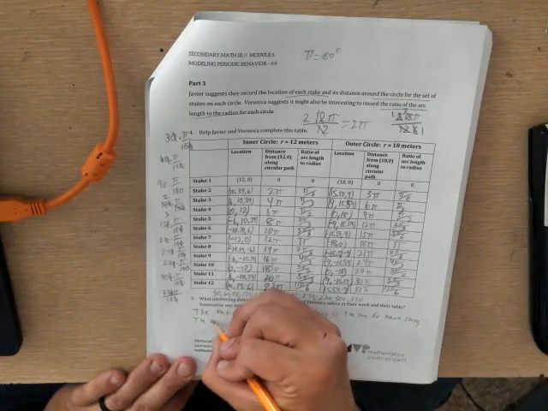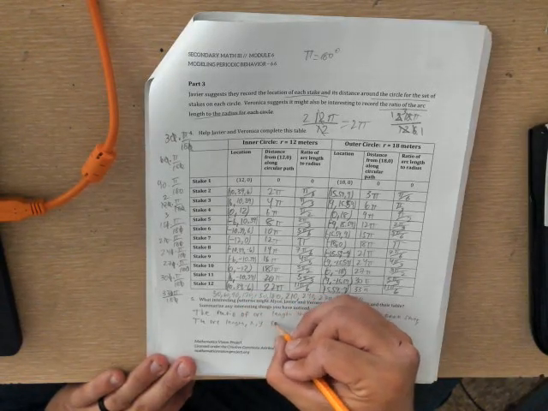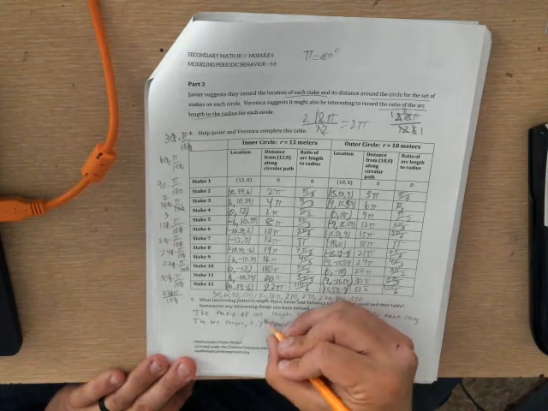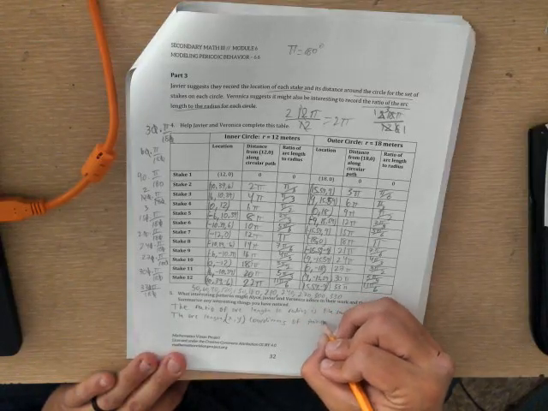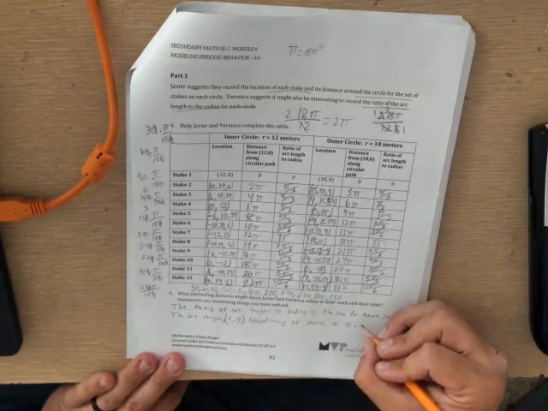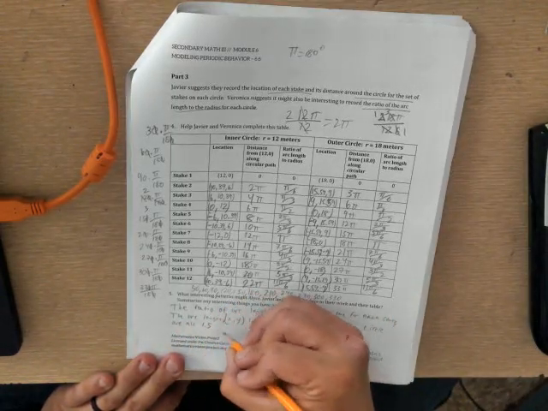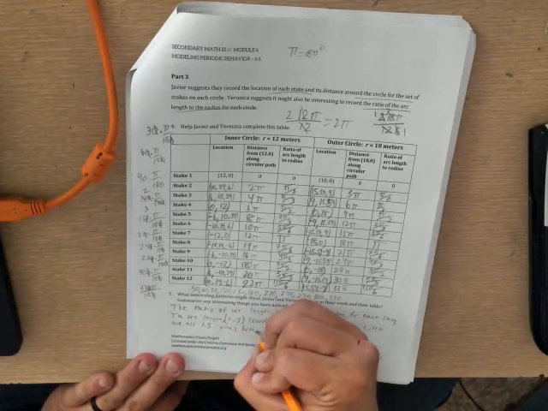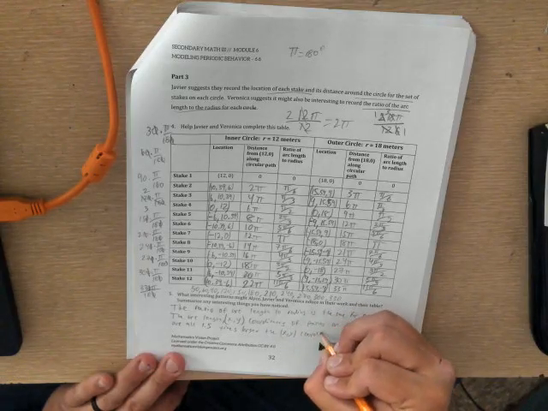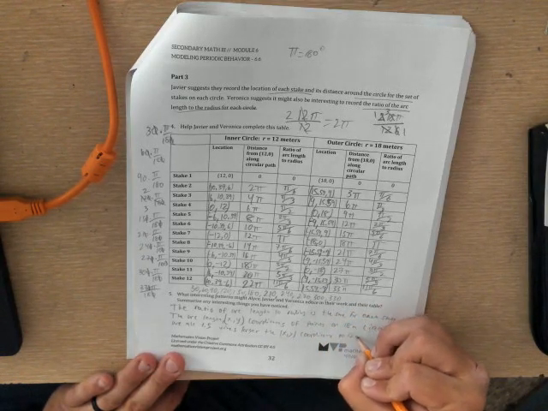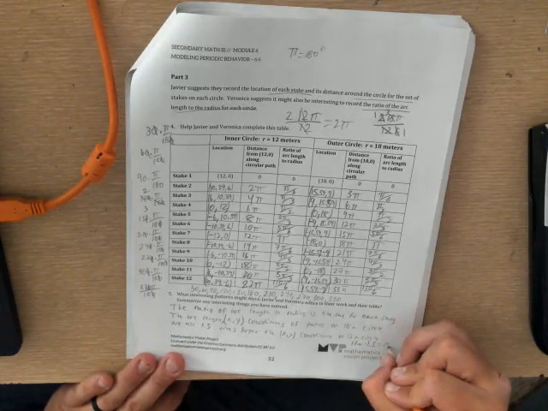The arc length, x and y coordinates of points on the 18-meter circle are all 1.5 times larger than the x, y coordinates on the 12-meter circle. Hence, 12 meters times 1.5 is 18 meters.